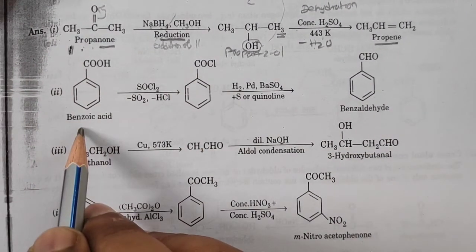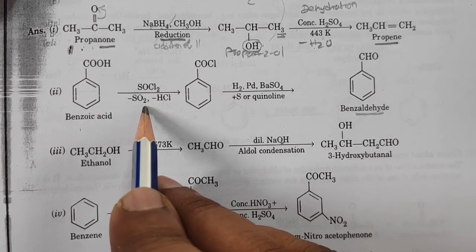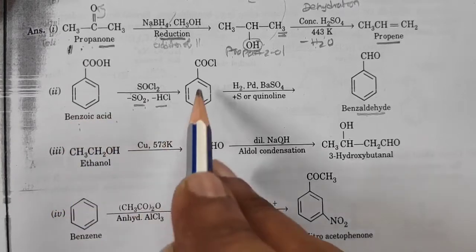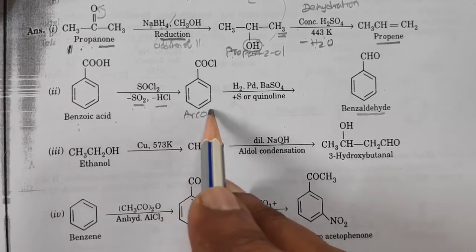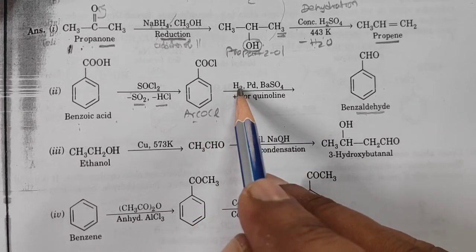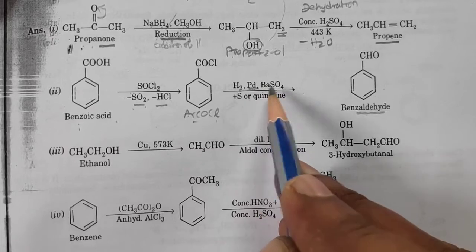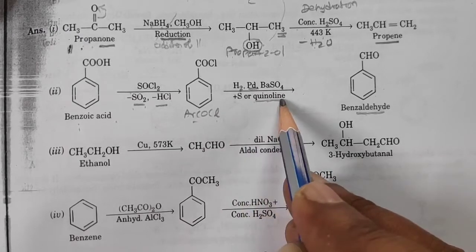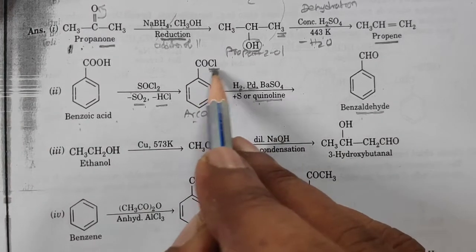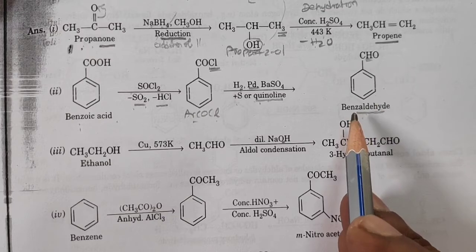Then next one, benzoic acid. From benzoic acid we have to prepare benzaldehyde, the simple thionyl chloride, right? Most preferred method because these both are gas, so separation is easy. From thionyl chloride you get this ArCOCl, if you remember, acid chloride. Then further hydrogenation in presence of palladium as a catalyst and BaSO4 plus sulphur or quinoline. This you can use here. What you will get directly, this one will get substituted with this H, right? This way you can remember, actually mechanism is different.